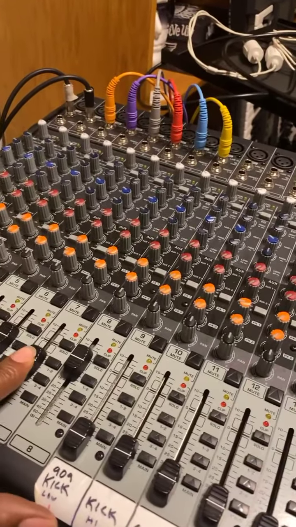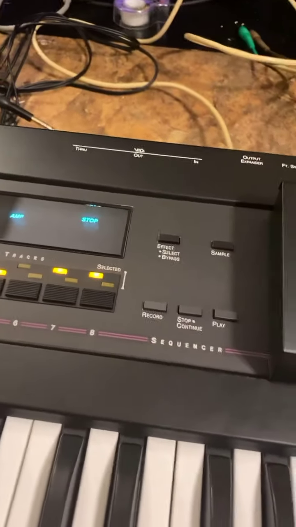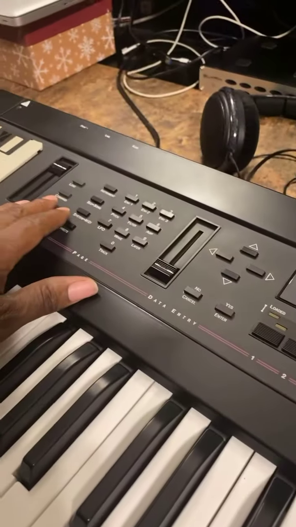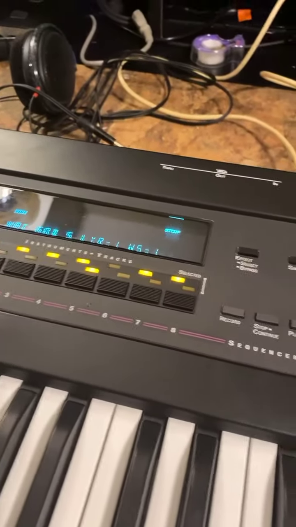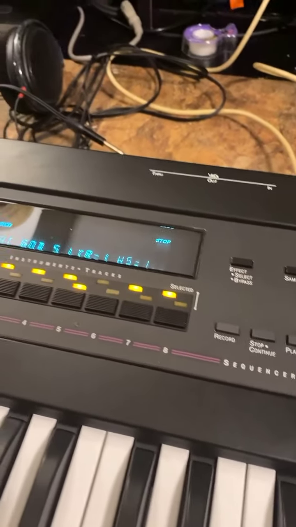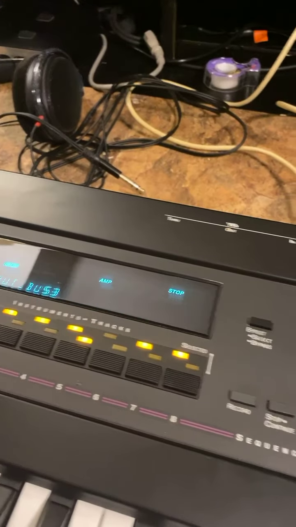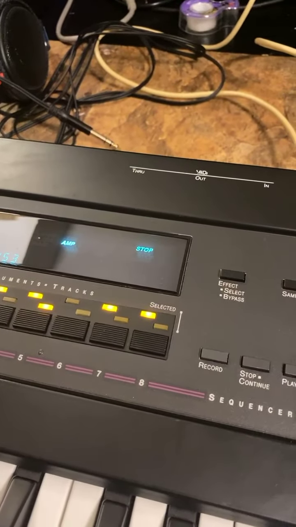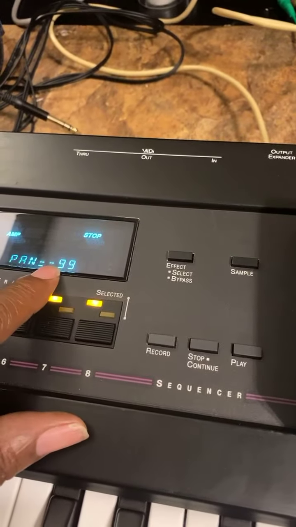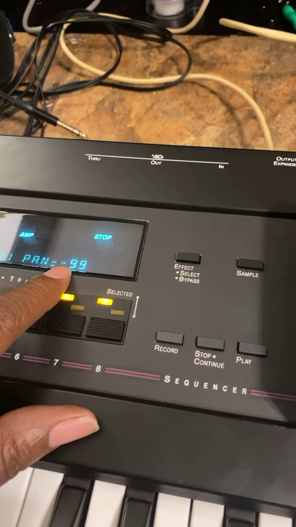All right. So now we're going to go hit. We're going to come out of this, hit edit, and we're going to hit this. And we're going to hit edit amp. And it's on bus 3. And it's panned all the way minus to the left. So that means it's going to show up on what?